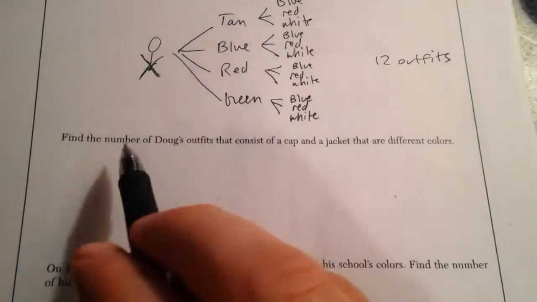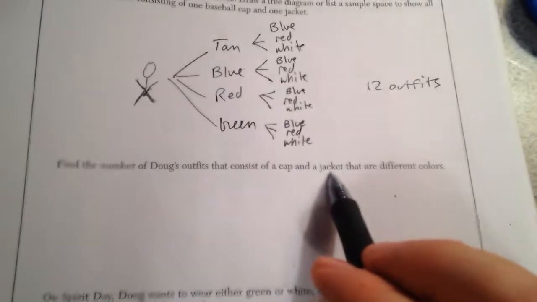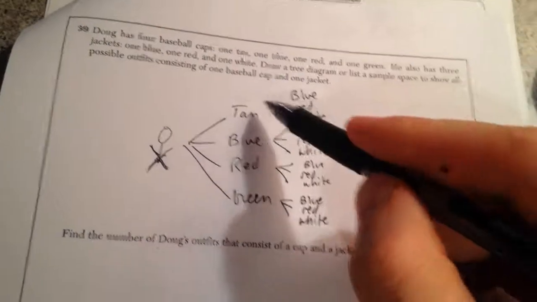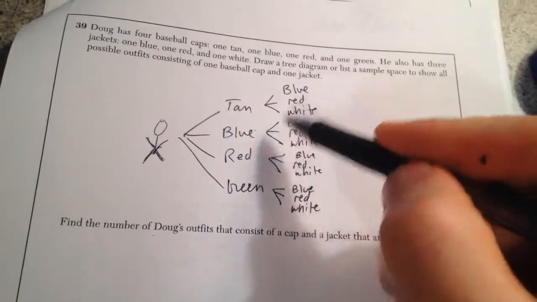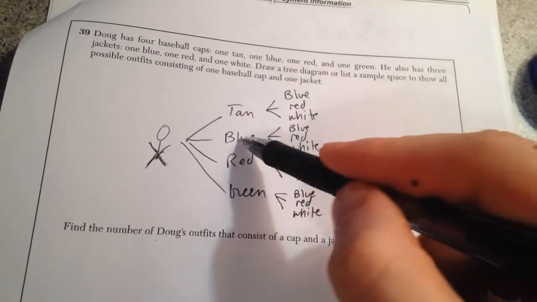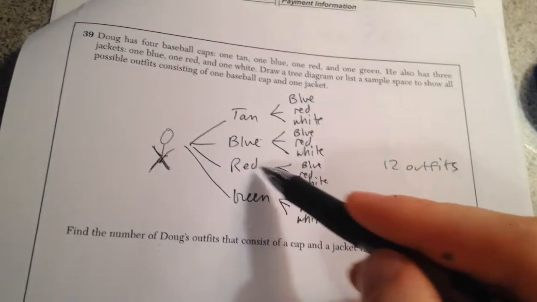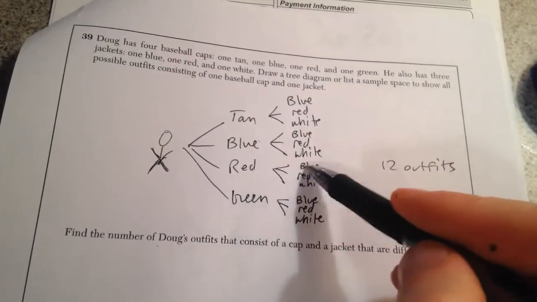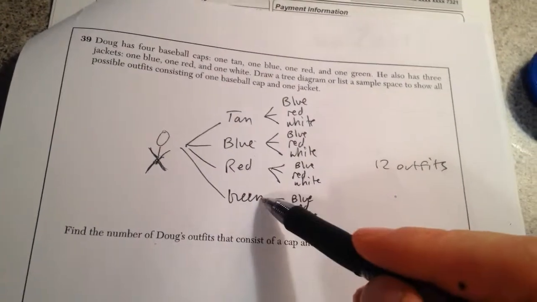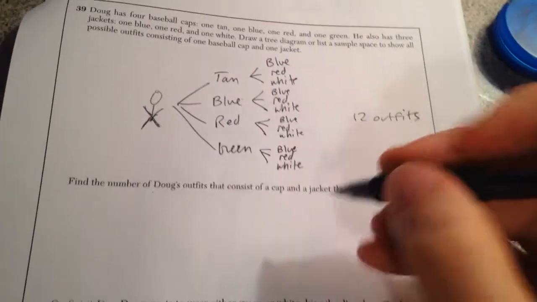Find the number of Doug's outfits that consist of a cap and a jacket that are different colors. So these are all different. So there's 3. This matches, so I don't count that one. So here's 4 and 5. Red doubles up, is 6 and 7. 8, 9, 10.